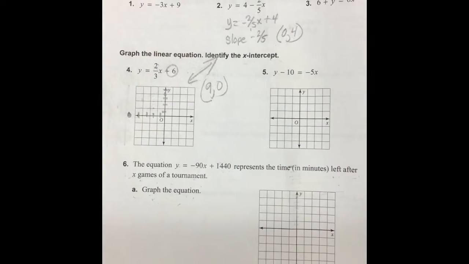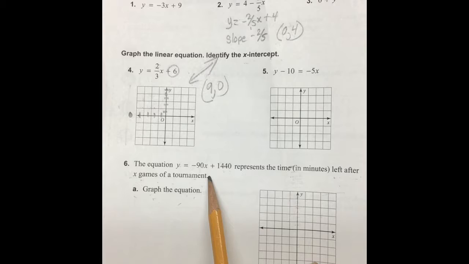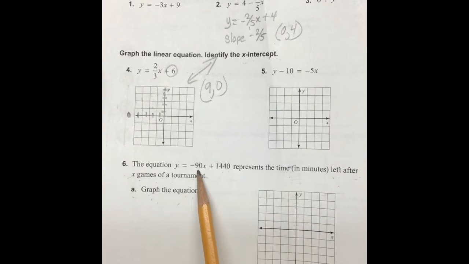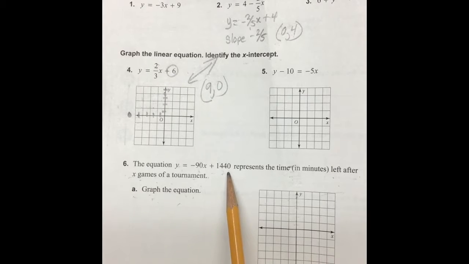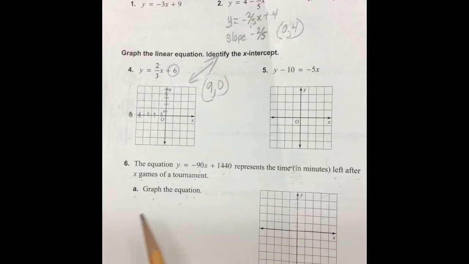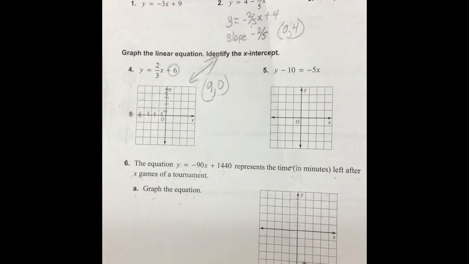Class, let's take a look now at this equation where we have y equals negative 90x plus 1,440. So what we discover is that we have a large number here and a small graph.